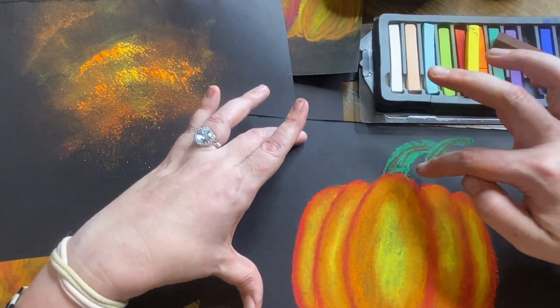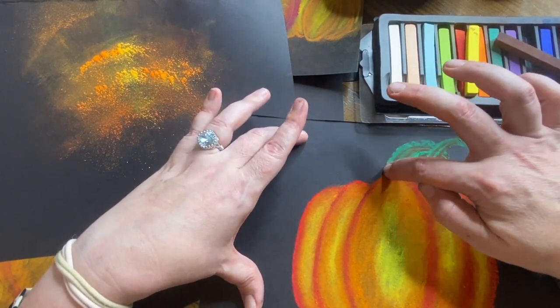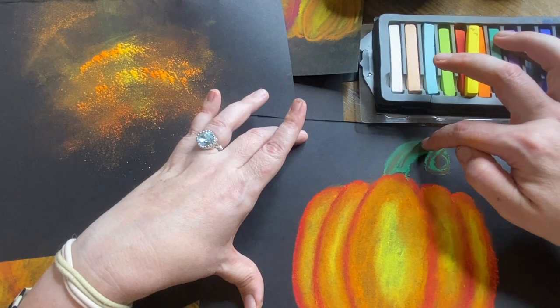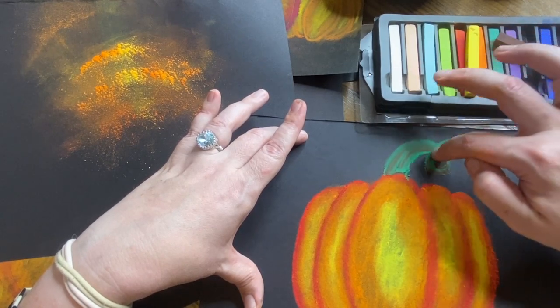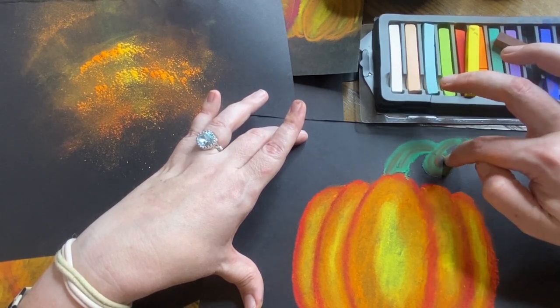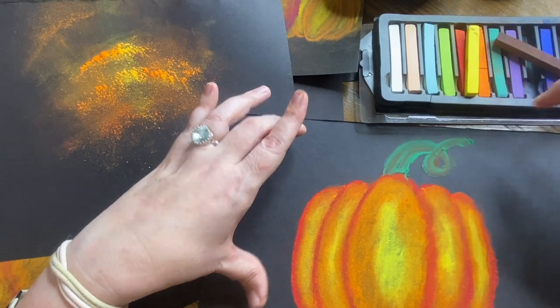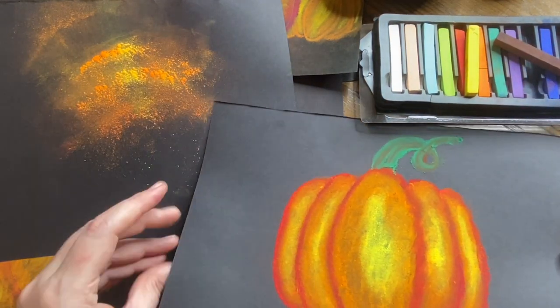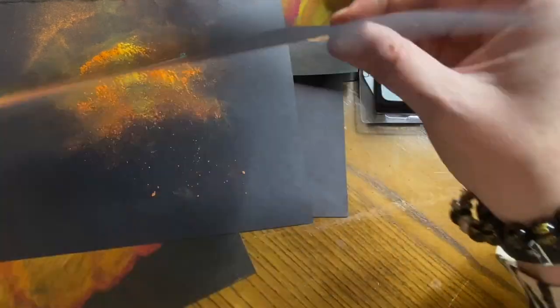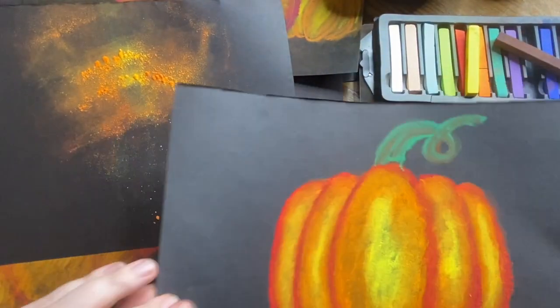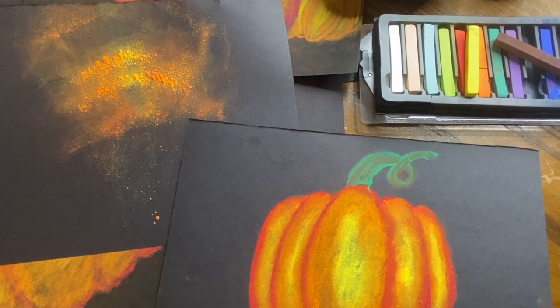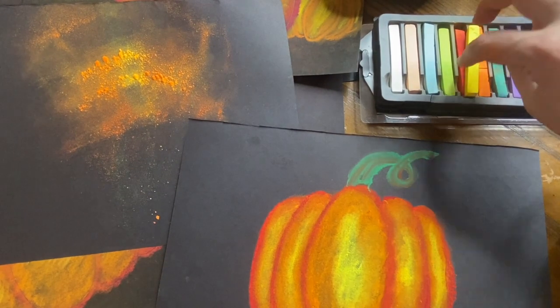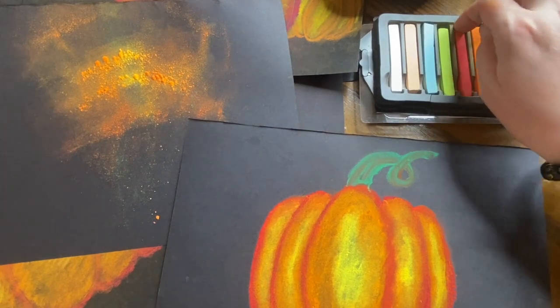Okay, so now I'm gonna take my finger and smush it just a little bit. It doesn't matter that my finger is already a little dirty from the pumpkin because it just gets smushed into the stem. That is pretty good. There is a lot of crumbs on there, so I'm gonna tap, tap, tap over here. Okay, now we're back. Now if you have time, you can go ahead and make another smaller one if you want.